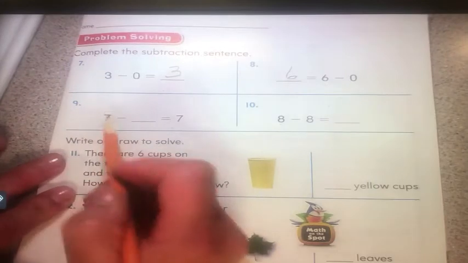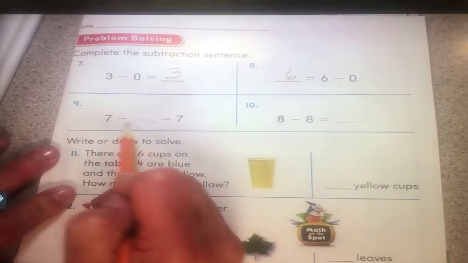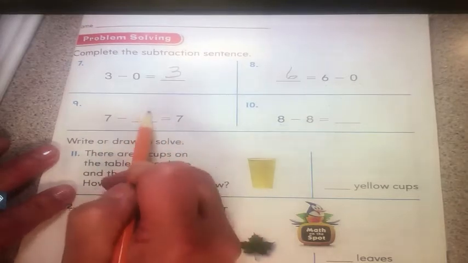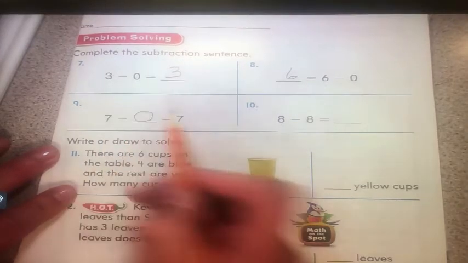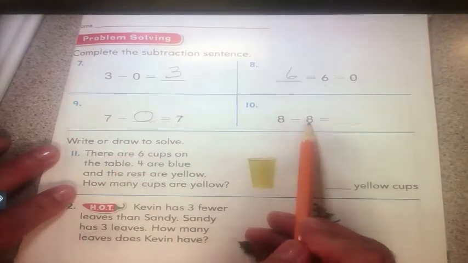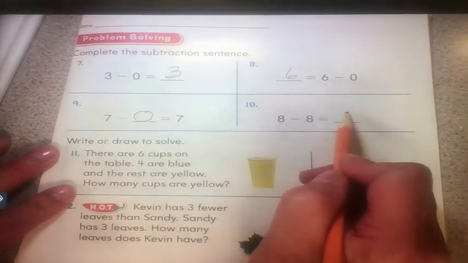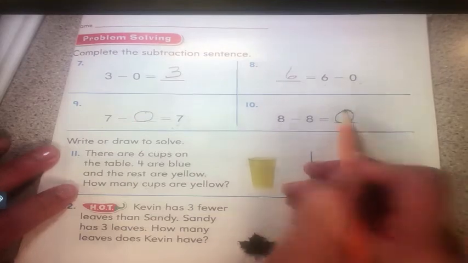All right, number 9. 7 minus blank equals 7. It's the same number, so you know it's going to be 0. 8 minus 8, you're taking away the same amount, so it will be 0.